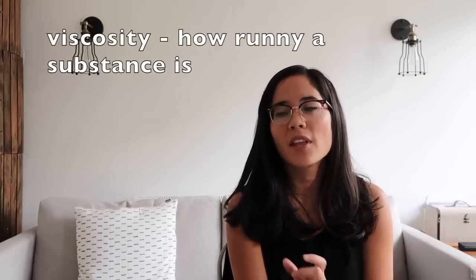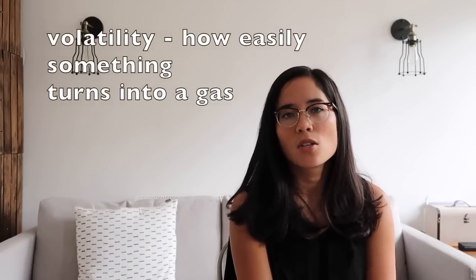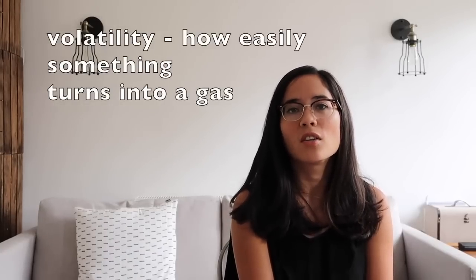Other words you'll need to know are things like viscosity. Remember, that's how runny a substance is. So the more thick a substance is, the more viscous it is. Volatility, that's how easily something turns into a gas. So if they ask you for a comparison of the volatility, viscosity and colour of bitumen and petrol, you'd say that bitumen has a darker colour, it is more viscous and it is less volatile than petrol.